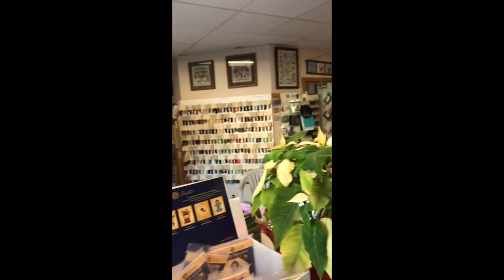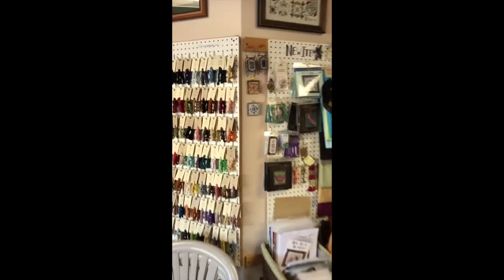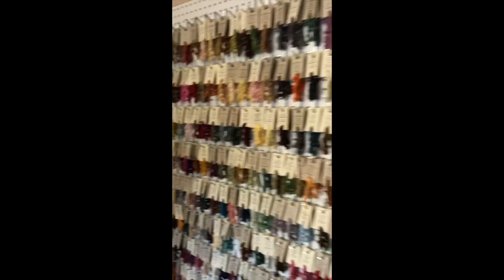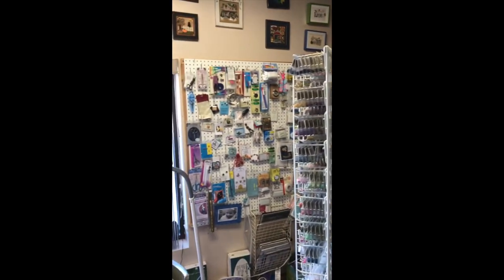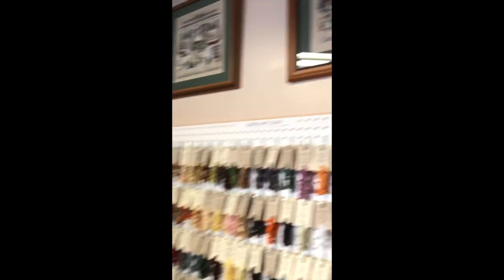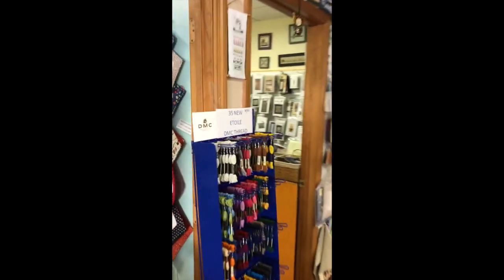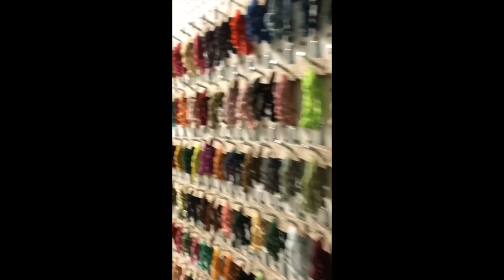So let me show you the front part. Lots of Gentle Art threads and beads and all sorts of gadgets and lovely models all around here. This shop has little rooms, so this is the thread room, and it also has samplers.